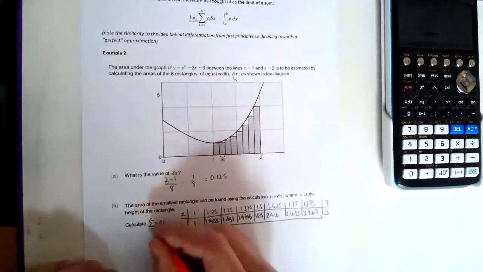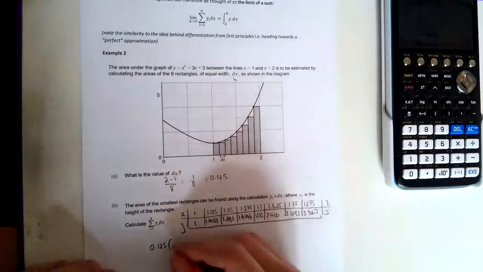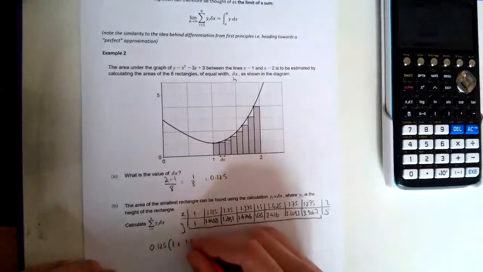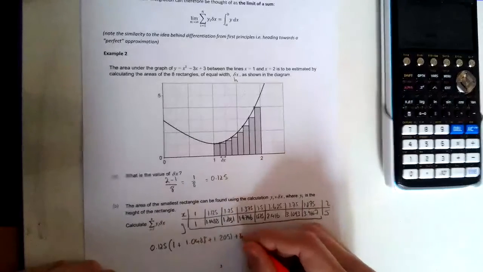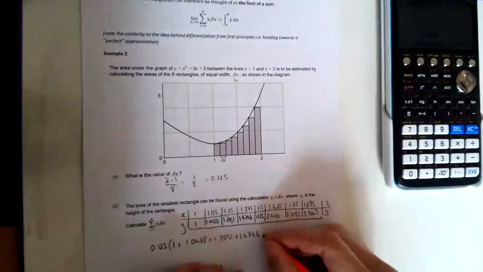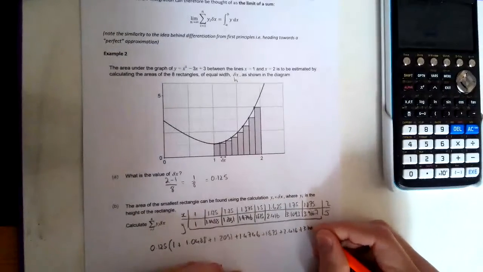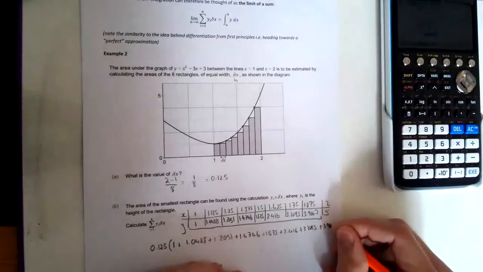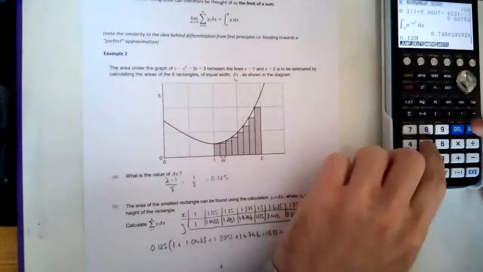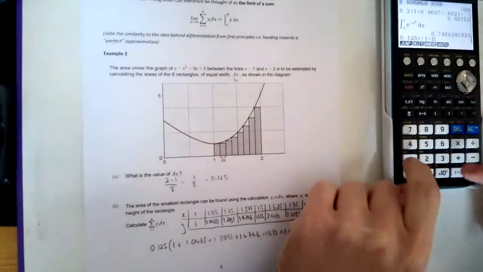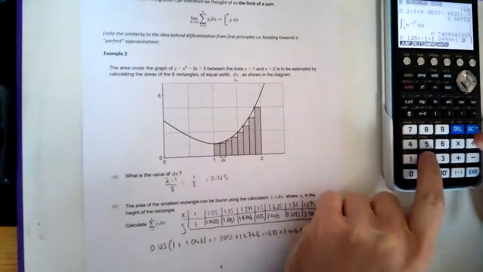So to get this answer here, it's the width, 0.125, times these 8 numbers added together. So 1 plus 1.0488 plus 1.2031 plus 1.4746 plus 1.875 plus 2.416 plus 3.1093 plus 3.9667. Go back on your calculator to add them all up, and you can see the biggest mistake people make on these questions is they type something stupid in the calculator by mistake. It's so easy to do, like I just did there.